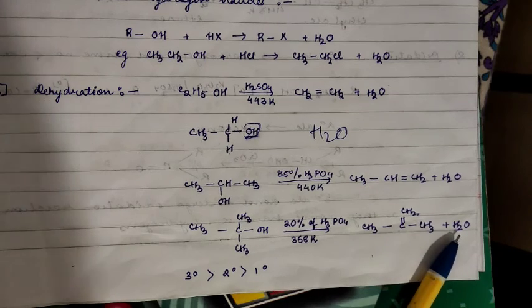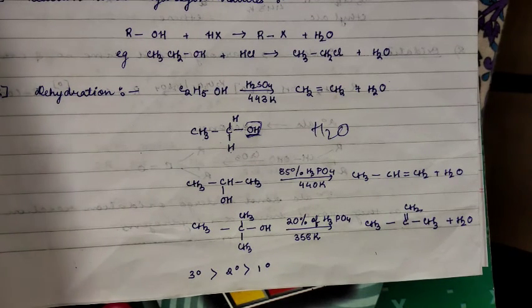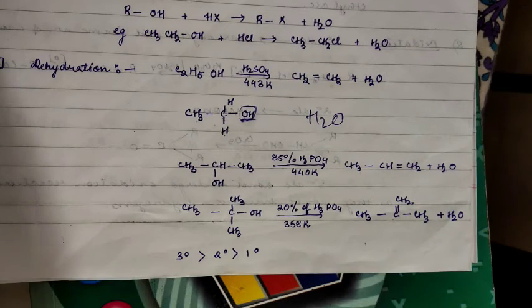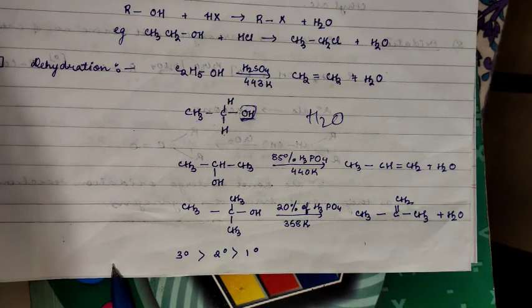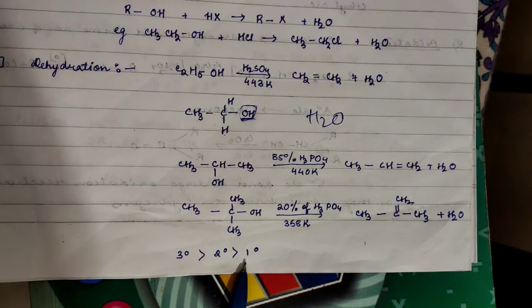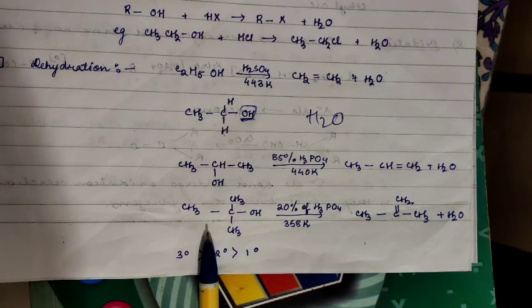Now if we look at the trends of primary, secondary and tertiary, tertiary alcohols have more tendency to get dehydrated than secondary or primary. So this is the trend, and this much only for today. Please go through the reactions. These are very simple reactions, but in examination it becomes very difficult to recall amidst all the very different types of reactions. Thank you.